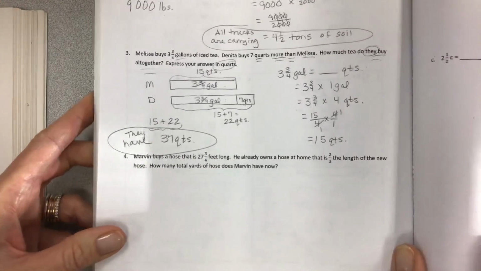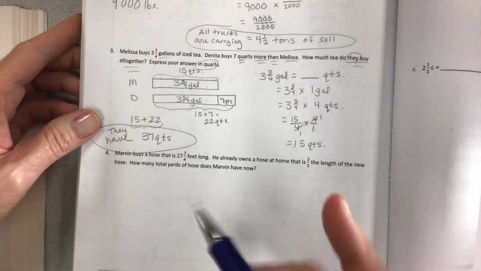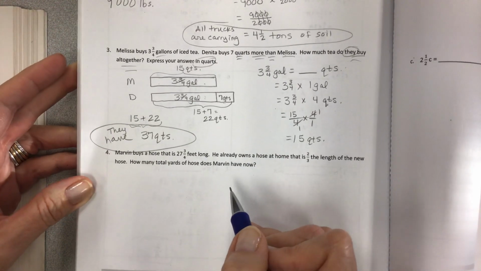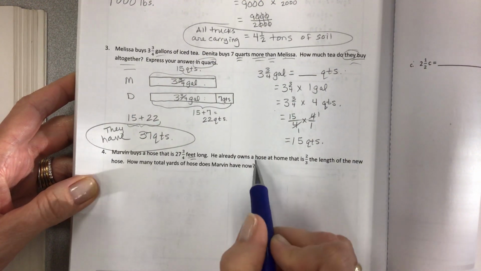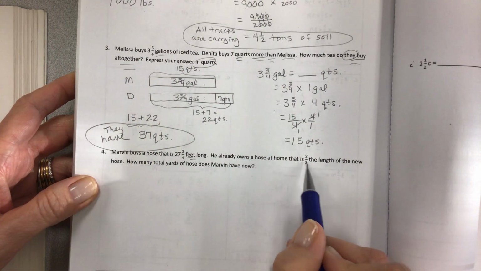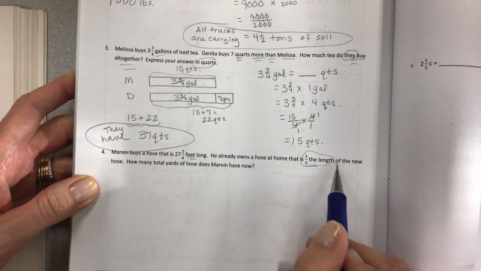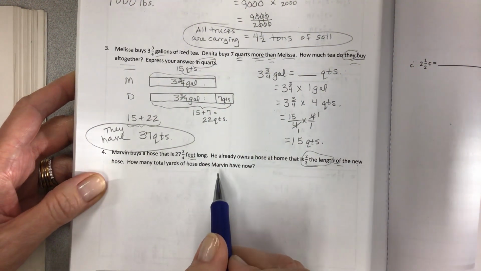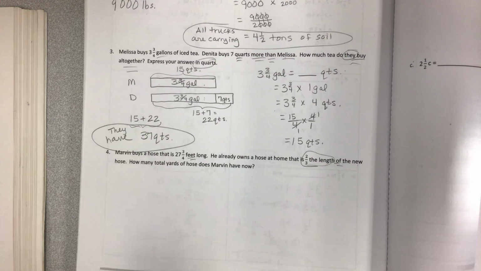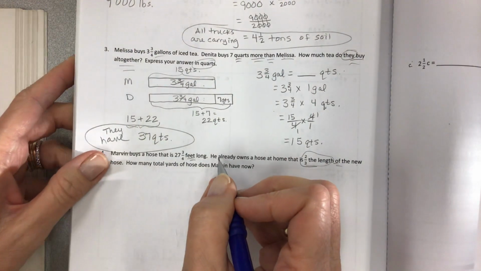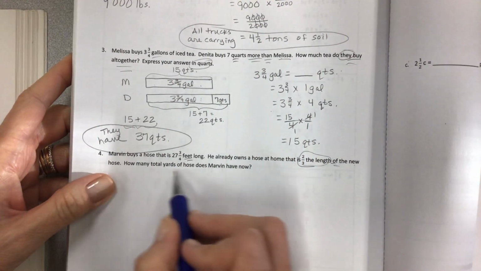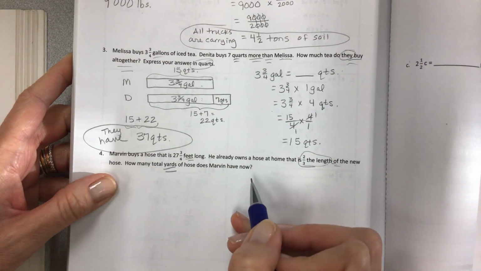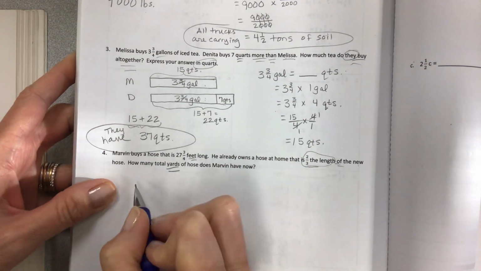Okay, then let's move on to Marvin and the hose so he can do his yard work and we'll be all done. Marvin buys a hose that is 27 3/4 feet long. He already owns a hose at home that is 2/3 the length of the new hose. Gosh, there's a lot here. Let's start. How many total yards of hose does Marvin have now? So let's start with a tape diagram.